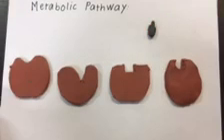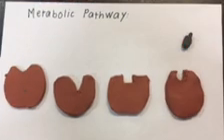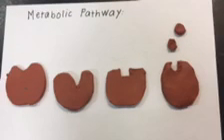Once it reaches the last enzyme of the pathway, new products are formed. The new products are completely different from the original substrate.